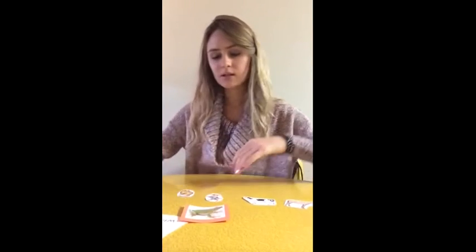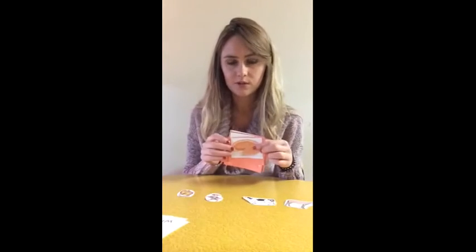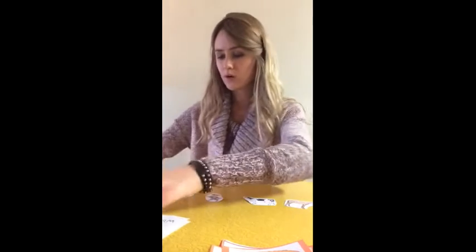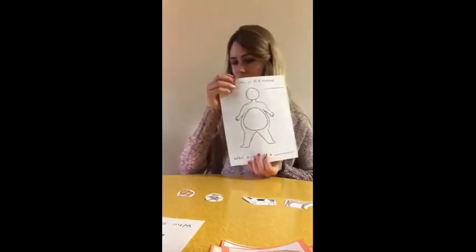And you will also need these cards that I've created. These cards are just pictures of words that rhyme with the animals. And another thing you will need is this worksheet that the children will complete when the story is over.